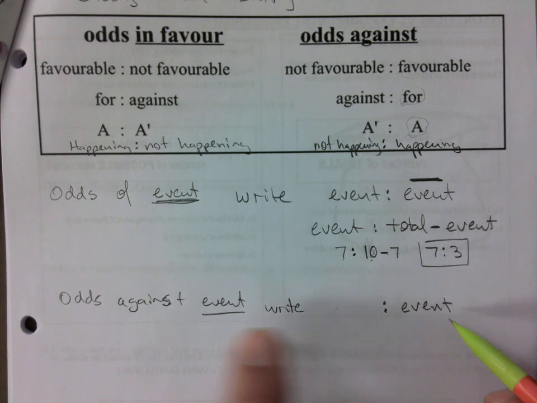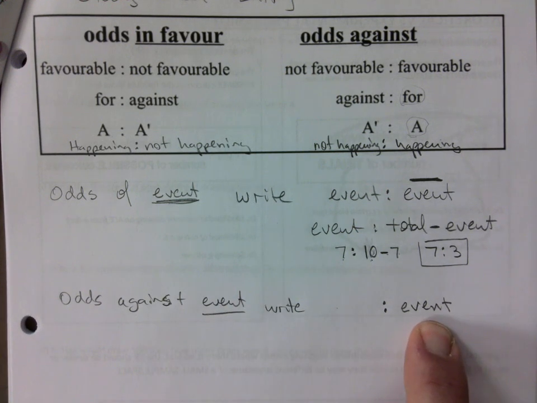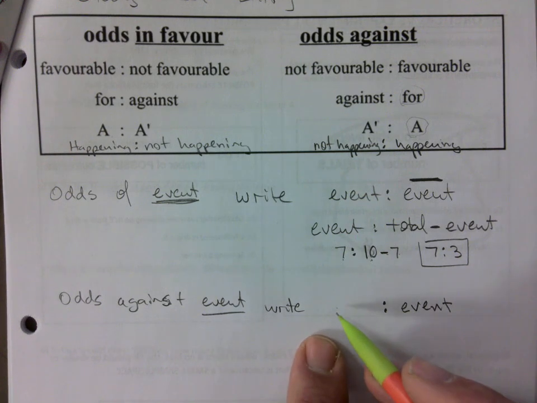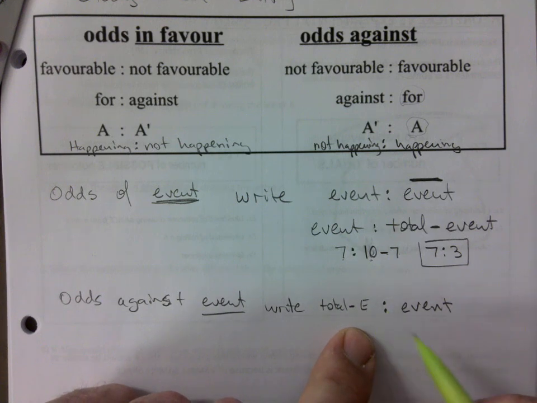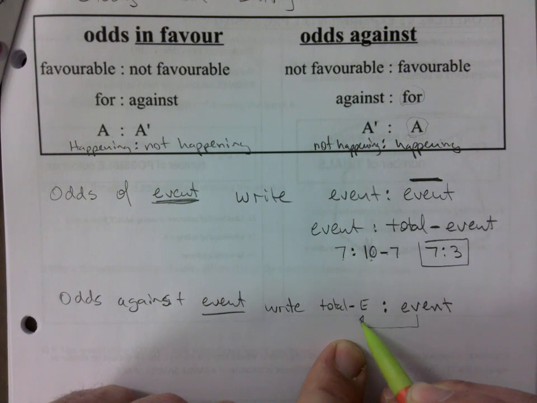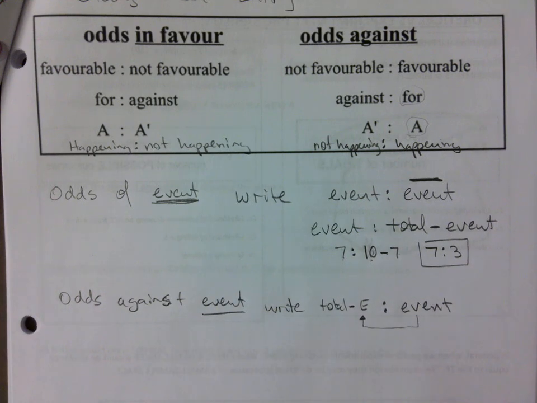The event in question you then put on the right side first. Then I come over to this side. I go total minus event. So this basically determines what I'm going to subtract. In a nutshell, the 7 to 3, if it says odds against winning, it would technically be 3 to 7. You literally just flip it. If it's the exact same event we're talking about and you're going against, you just flip it.